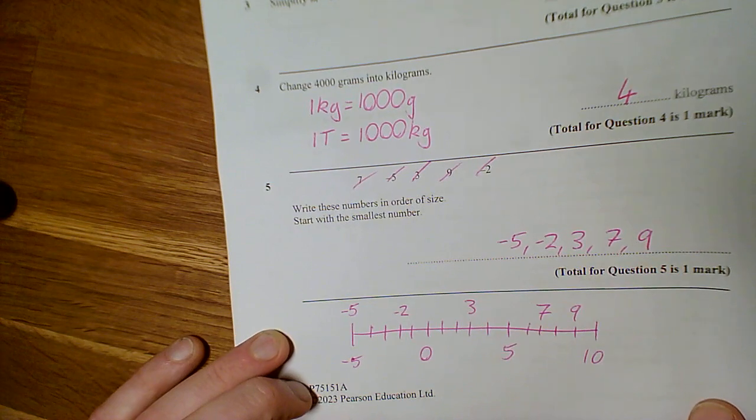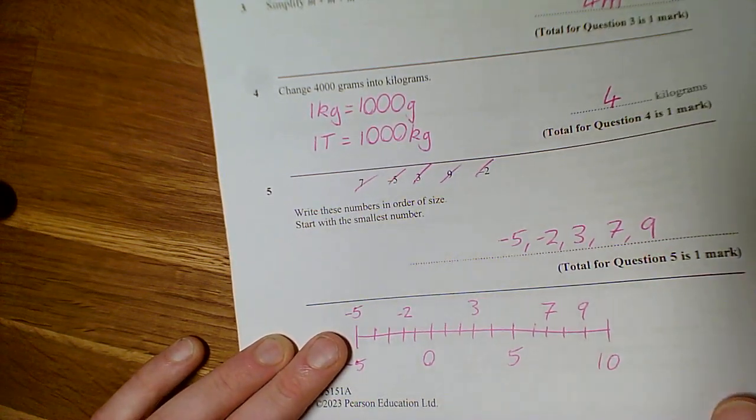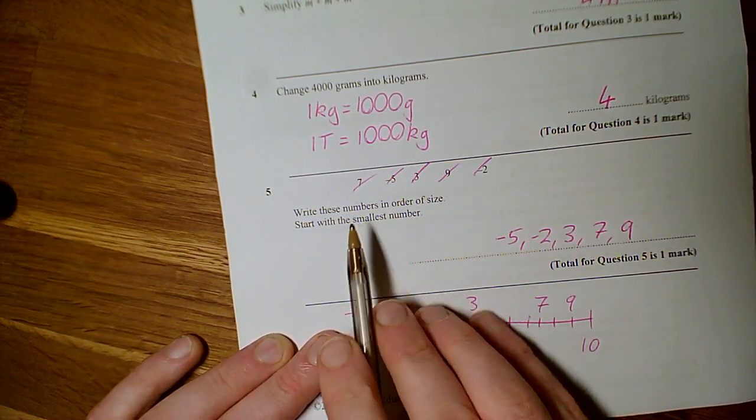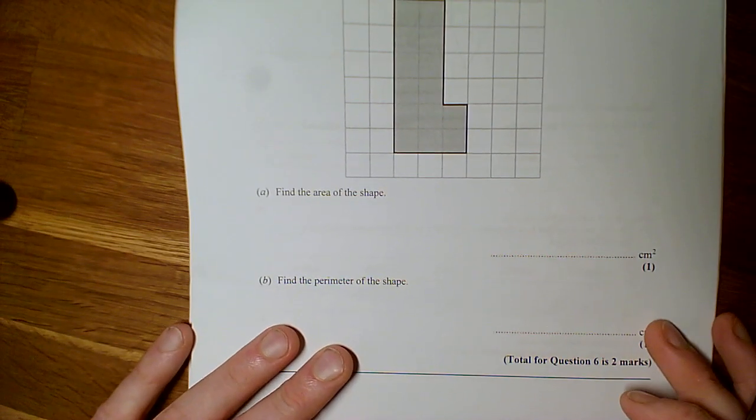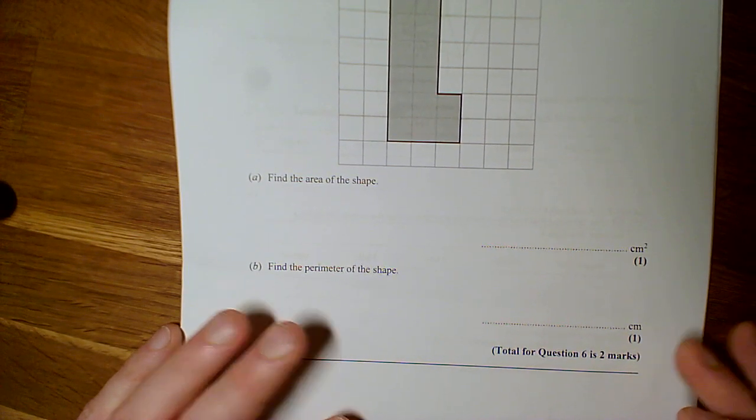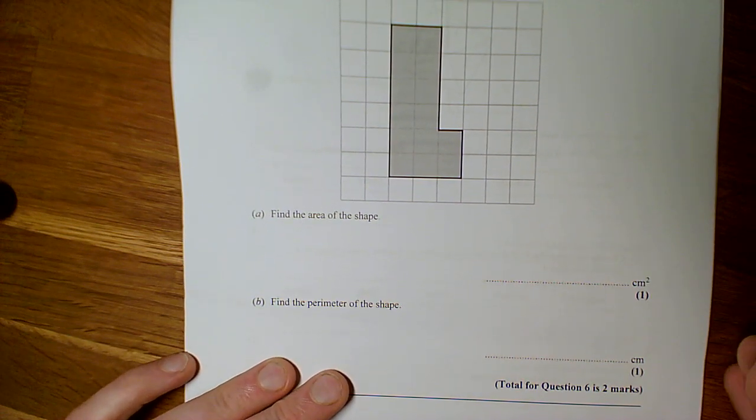Okay. It says start with the smallest number. Sometimes it will say ascending instead. I was shocked how many people got this wrong. It shows me how much you're rushing.